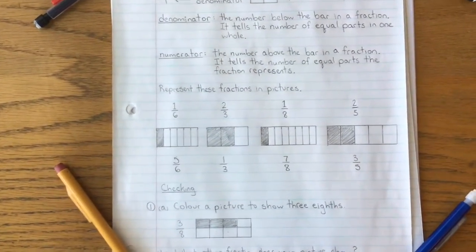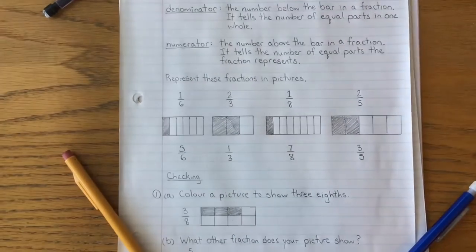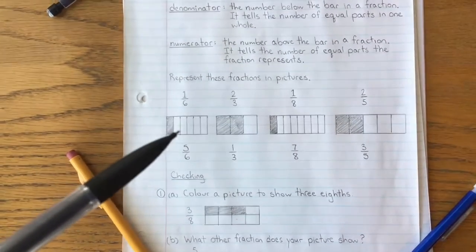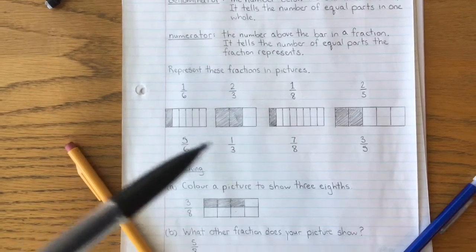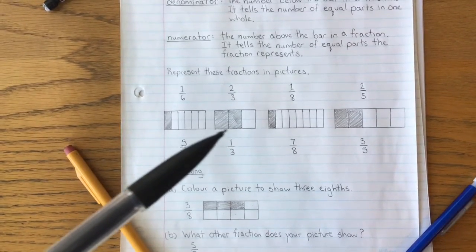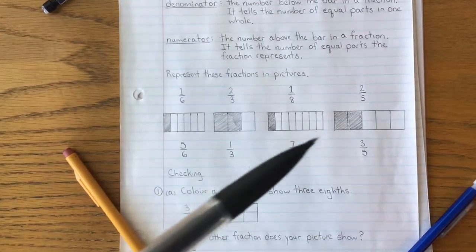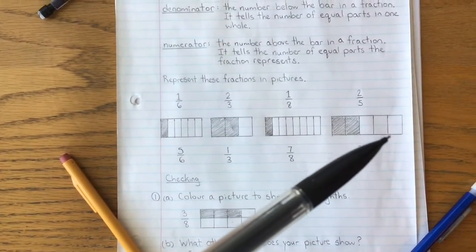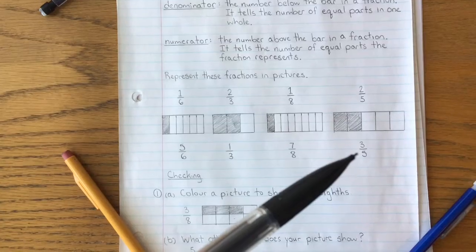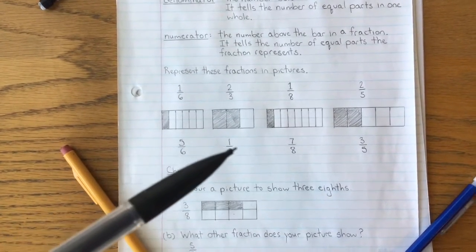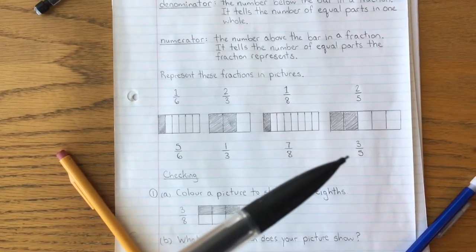Now, these also show other fractions. This is 5 out of 6 unshaded. 1 rectangle out of 3 is unshaded. 7 out of 8 rectangles is unshaded. And 3 out of 5 rectangles is unshaded. So 5/6, 1/3, 7/8, and 3/5.